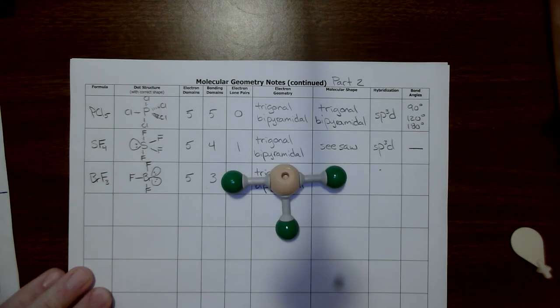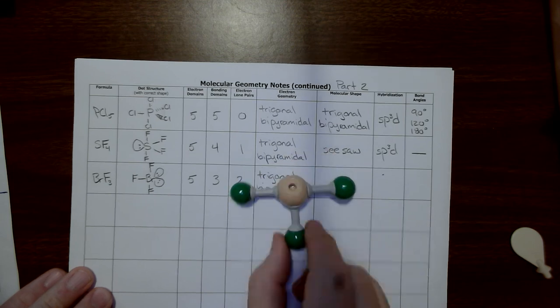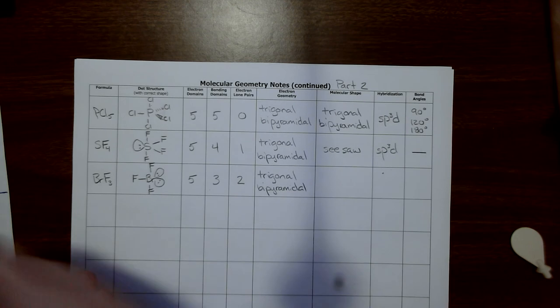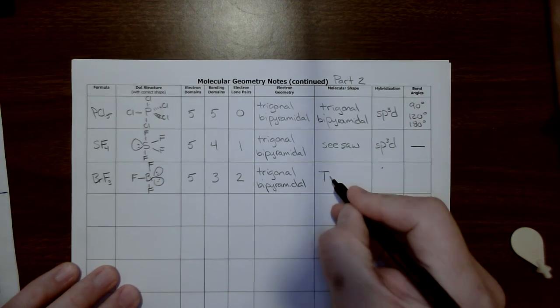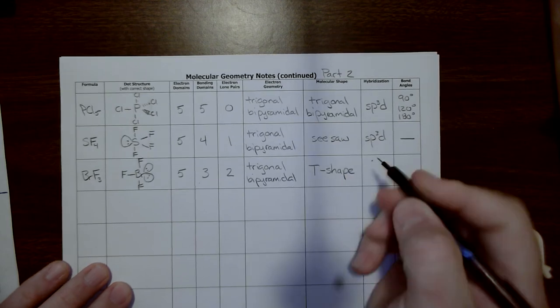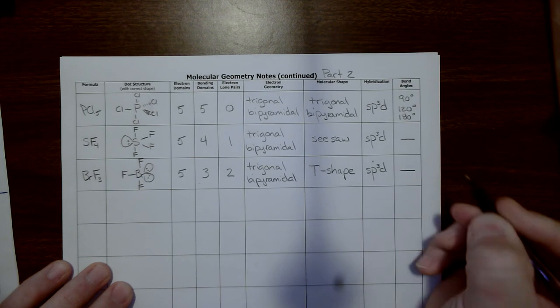It's called a T shape. See, it's linear. I mean, not linear. It's on a plane, so it's a T shape. Okay. So yes, it's very simple. It's T shape. And it's still sp3d hybridized. We're not going to worry about the angles.